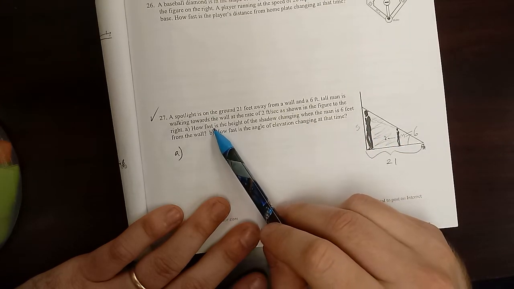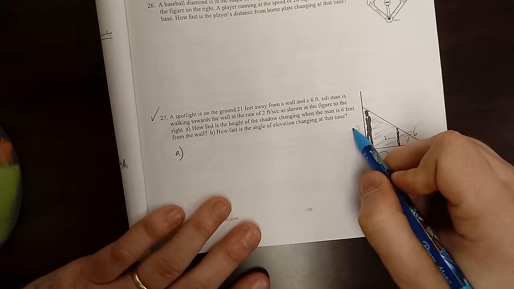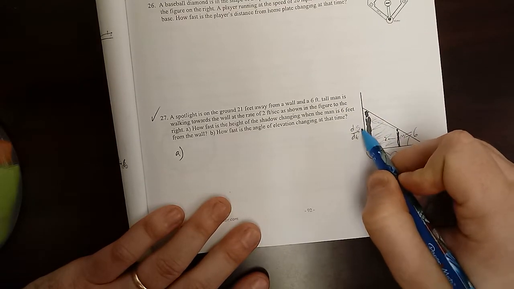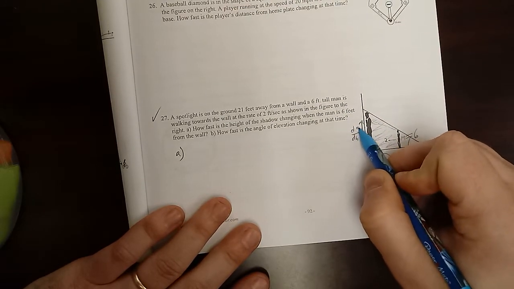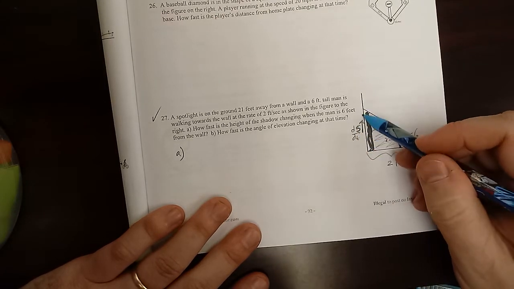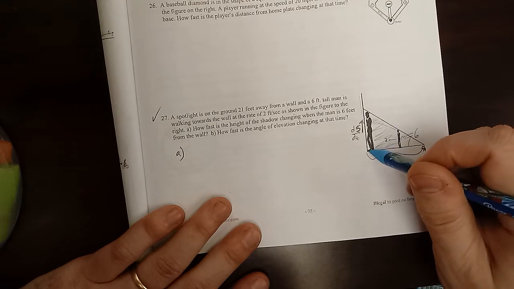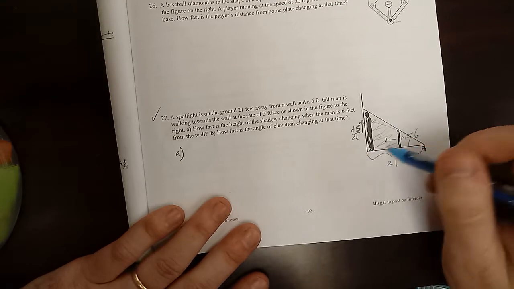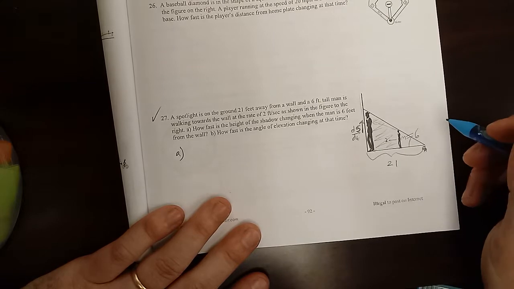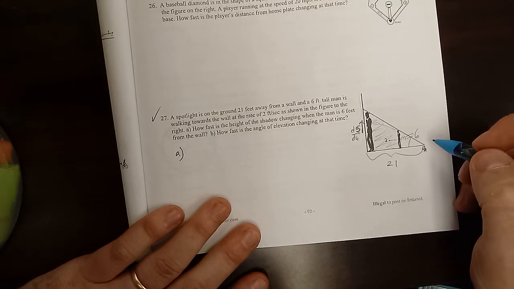Let's see, how fast is the height of the shadow changing? So we want ds/dt, right? If I called this s, I might have to change the variable name in a minute. So this is getting longer, this is getting shorter, but this is 21 the whole time. There's really a couple of things going on here.